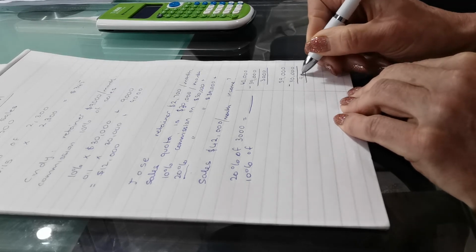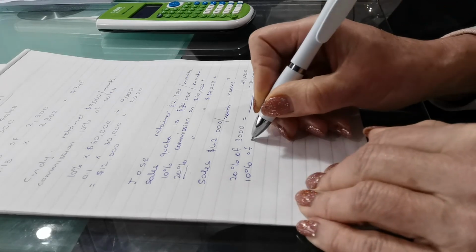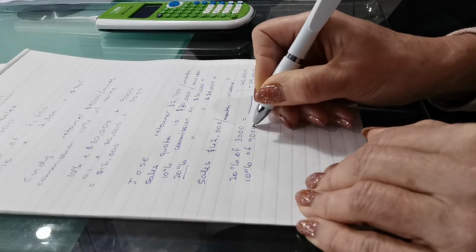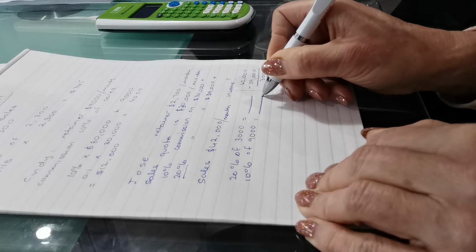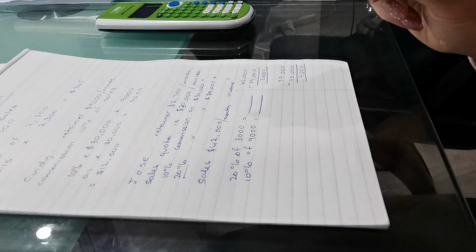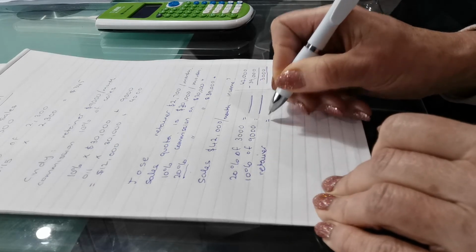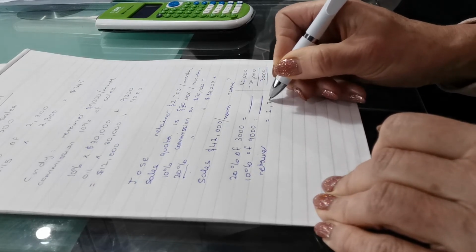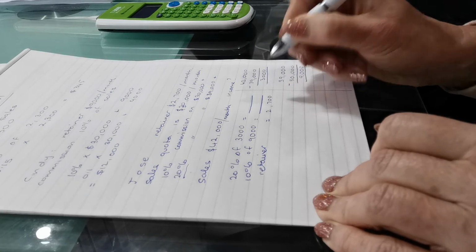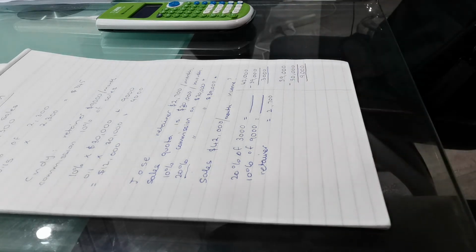That's clearly 9,000. So he gets 10% of 9,000, plus he gets his retainer, and that's 2,700. And we're asked to find his income to the nearest dollar.